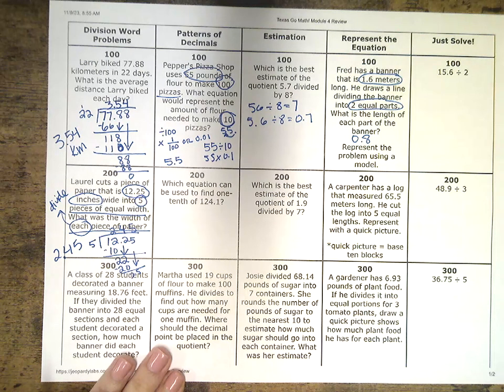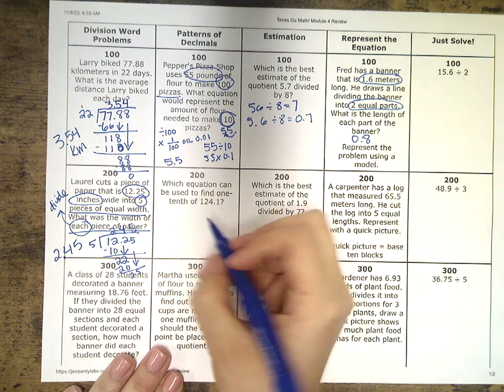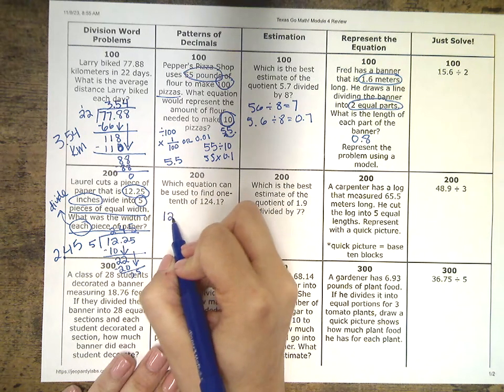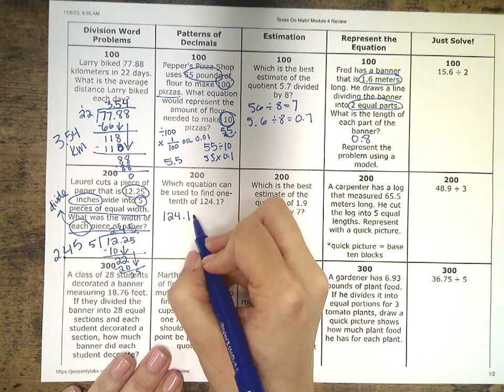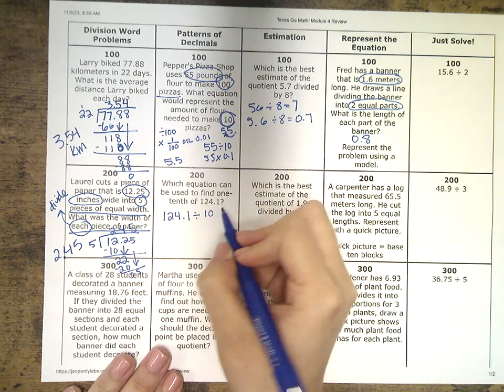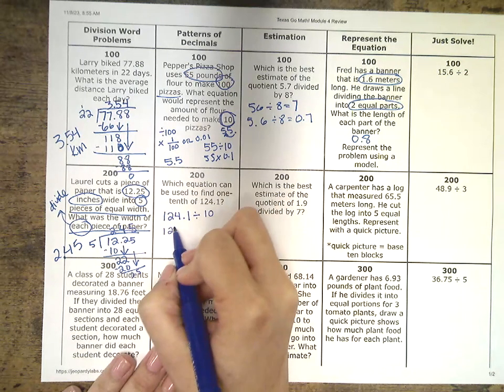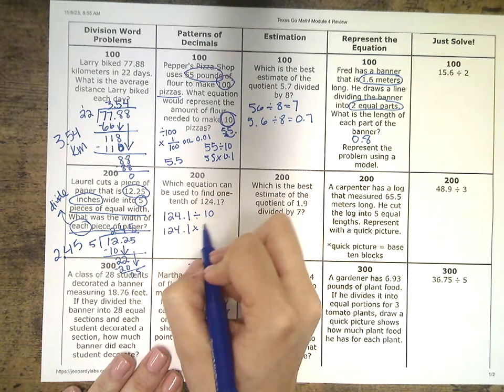Patterns of decimals. Which equation can be used to find 1/10 of 124.1? I will take this and I'm dividing it by 10, or like this.